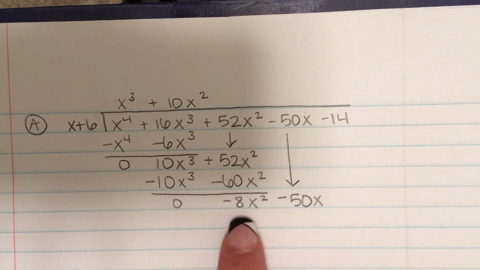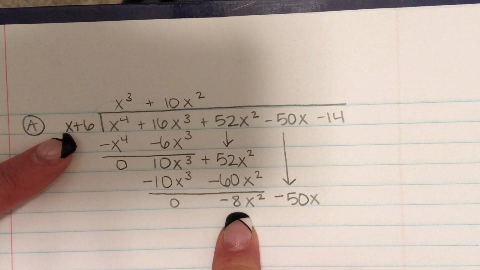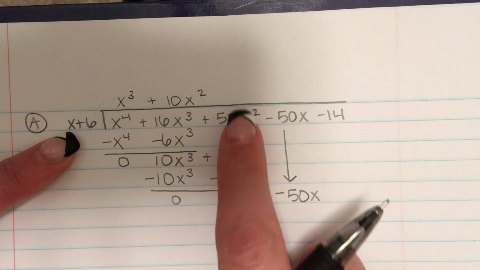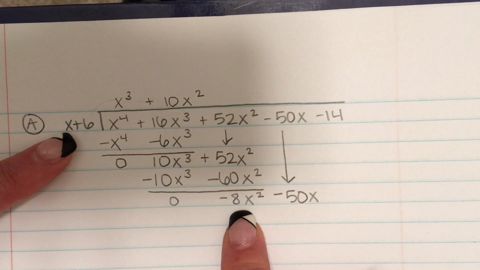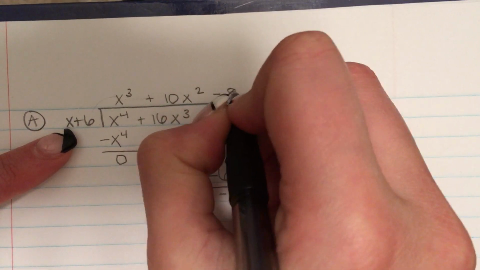The next question I'm asking myself, I'm repeating the process again, so I'm saying x multiplied by what is negative 8x squared? And that you're going to put at the top right here. So you should have said that it would be negative 8x.